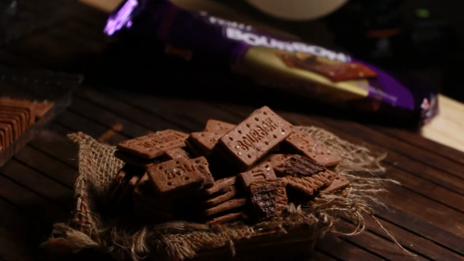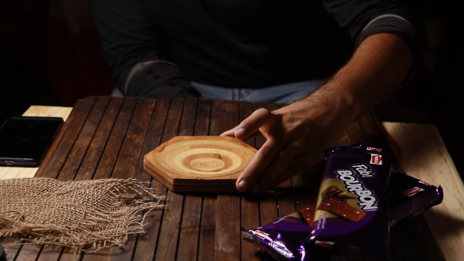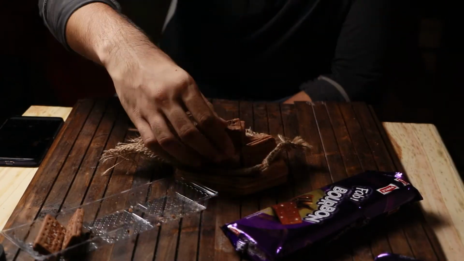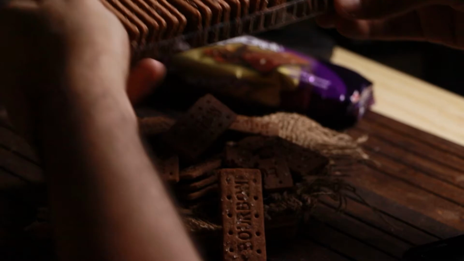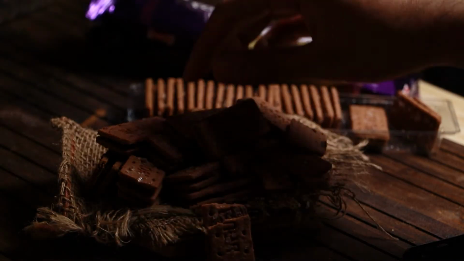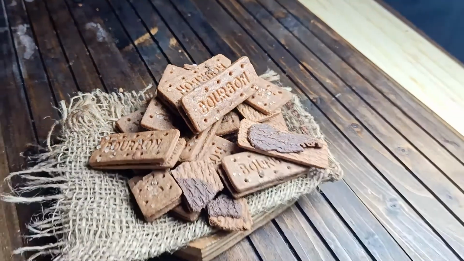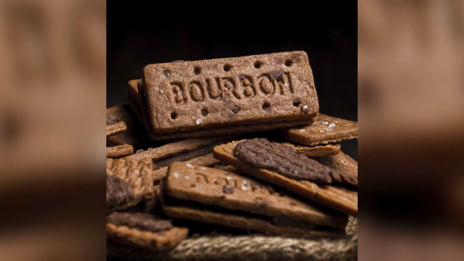towards the subject. So I have set up the product with the coaster, and on top of that we have the cloth. Then on top of that we have the product sitting and placed in a way where it's kind of a mountain of biscuits, and highlighting just one particular biscuit on the top, and that's where we're gonna focus on, and that's gonna be our subject and point of interest. That's the basic lighting setup. So let's take a photo and see how it feels.